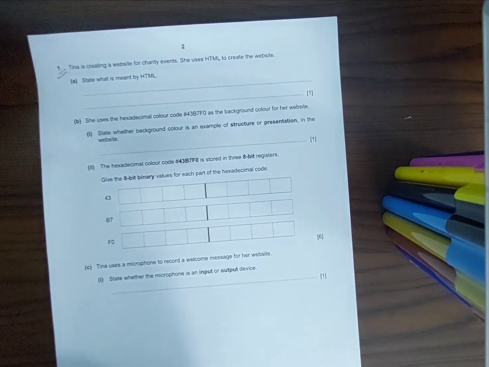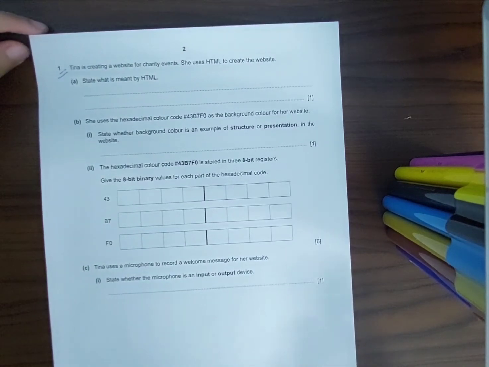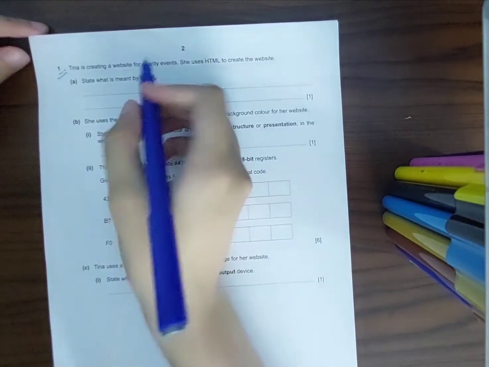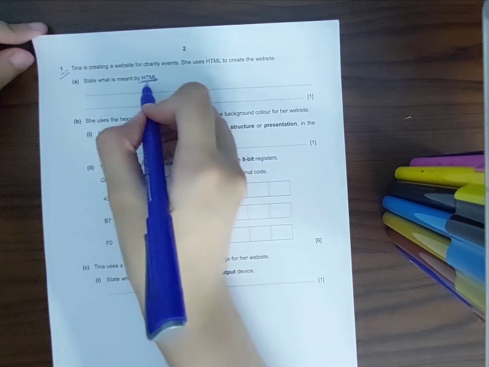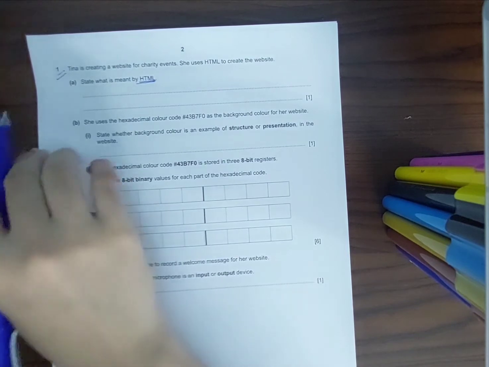Tina is creating a website for charity events. She uses HTML to create the website. State what is meant by HTML. So for this HTML, or any "what is meant by" question, you can also write the full abbreviation for it. It's as simple as that.